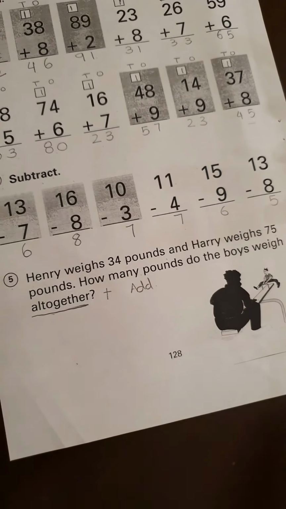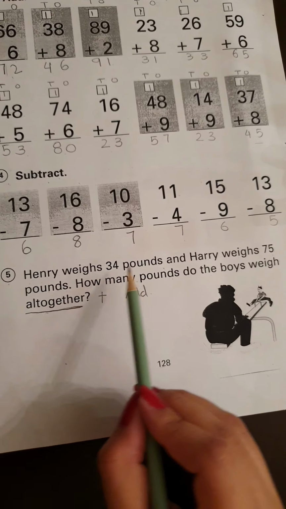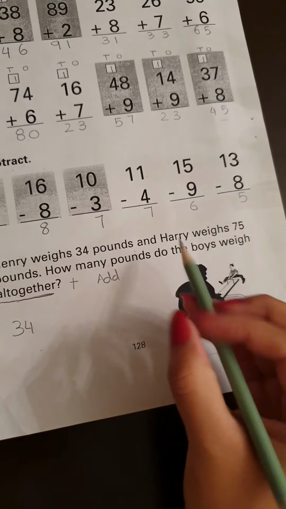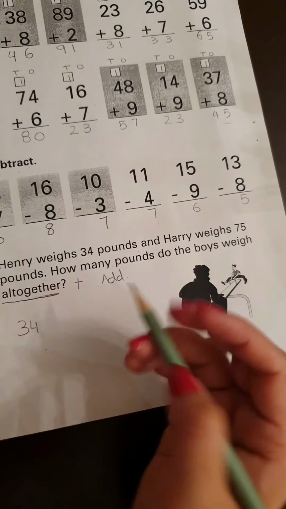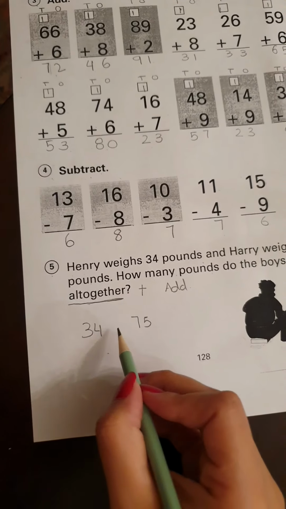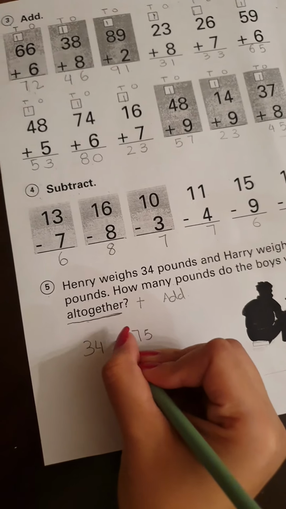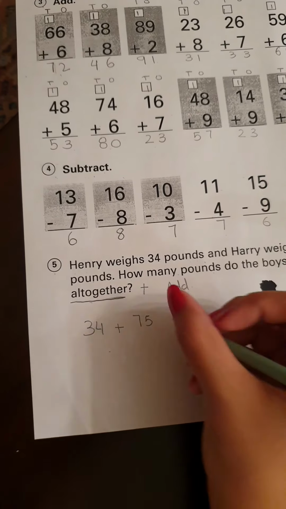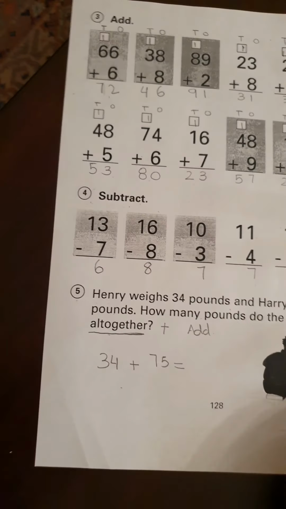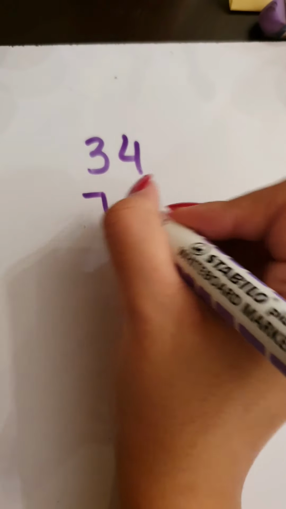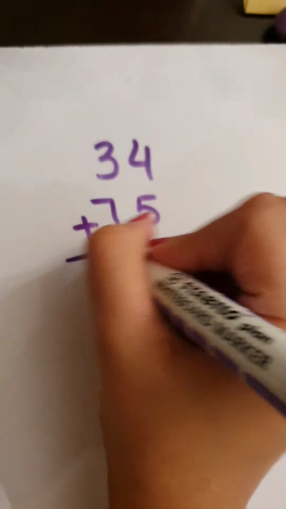Now let's read. What do we have to do again? Henry weighs 34 pounds, so we will write 34. And Harry weighs 75 pounds, so we will write 75 over here. And what sign do I have to put in between? I have to put an addition sign in between. So 34 plus 75 is equal to, now what will we do? We'll make a sum of it, right? Okay guys, so we have 34 plus 75.